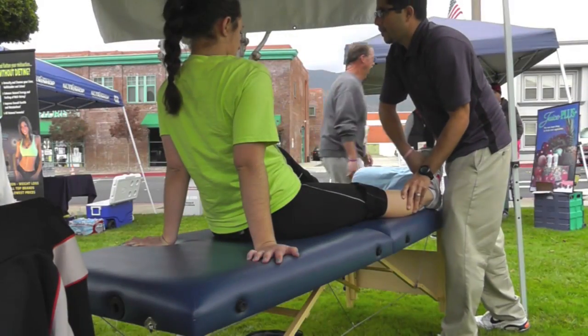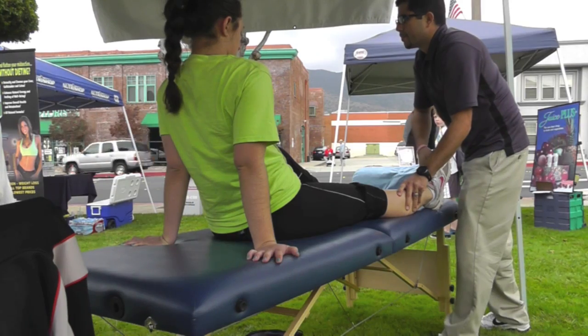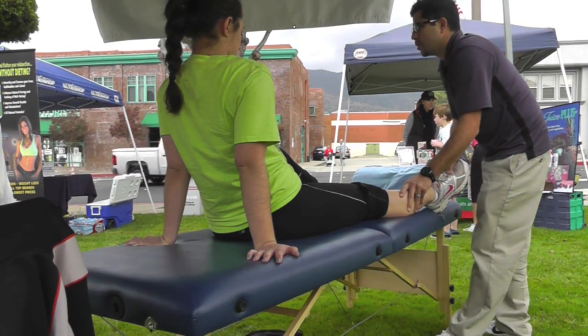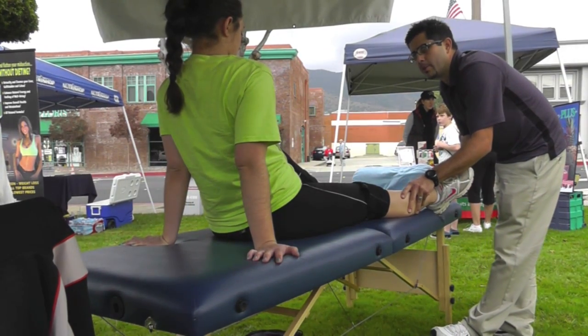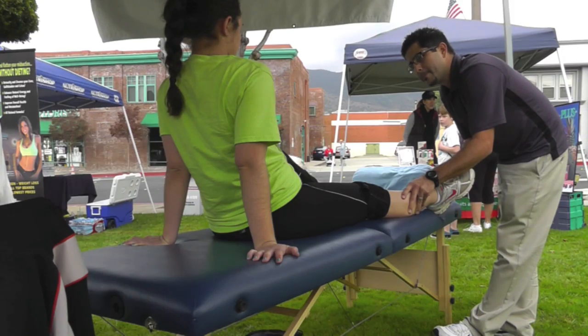So as the name implies, the technique is movement-based with the patient. We try as much as possible to have the patient move actively through motion, and where we can't do that or where we feel it's more effective, we'll use a passive motion, most likely initially, and then build up to an active motion for a more effective treatment.